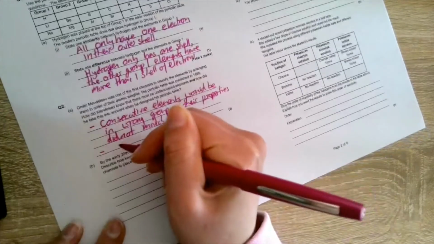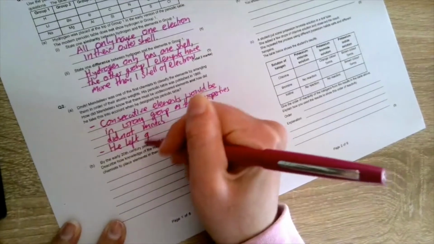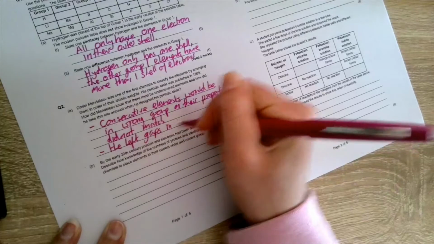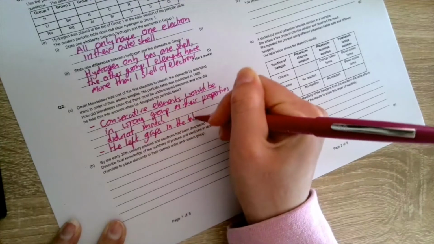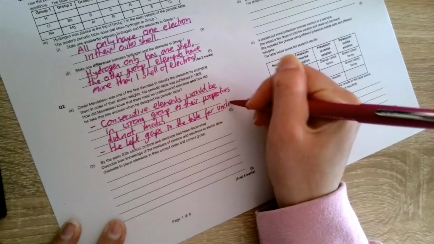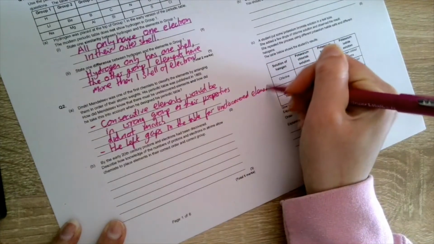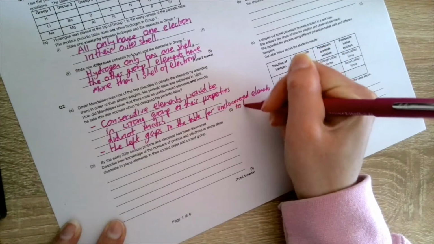And second point, that he left gaps in the table for undiscovered elements to be filled in later.